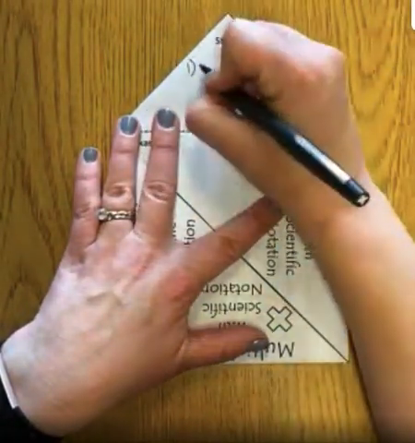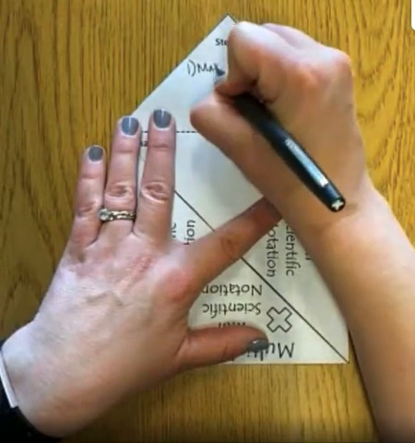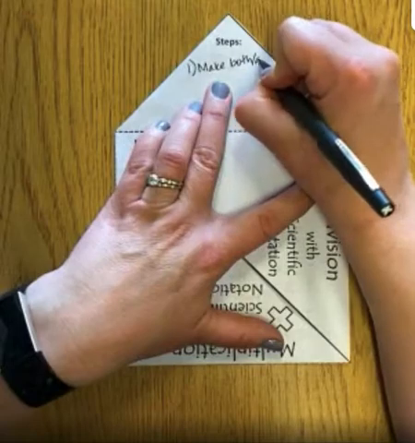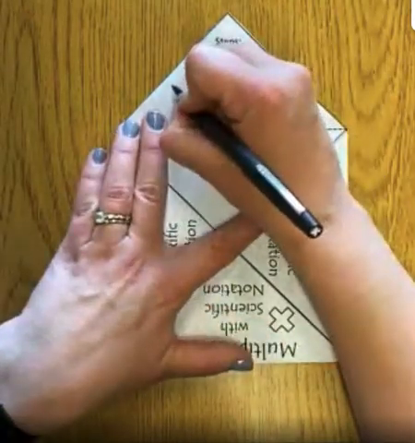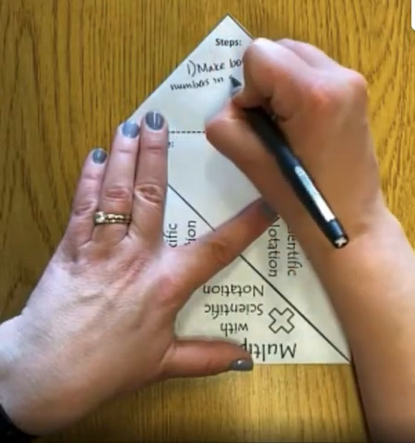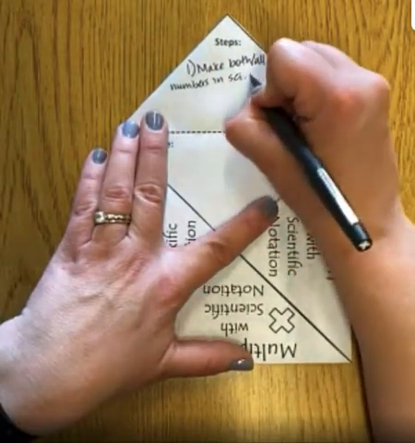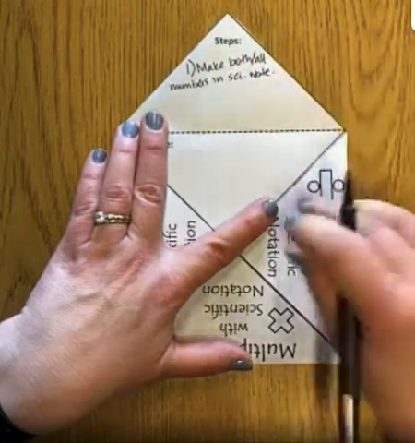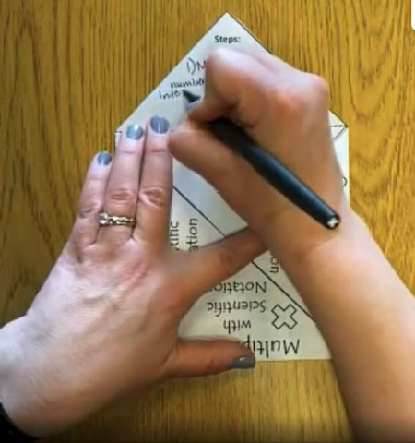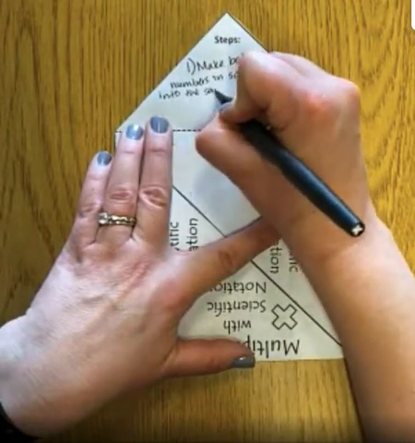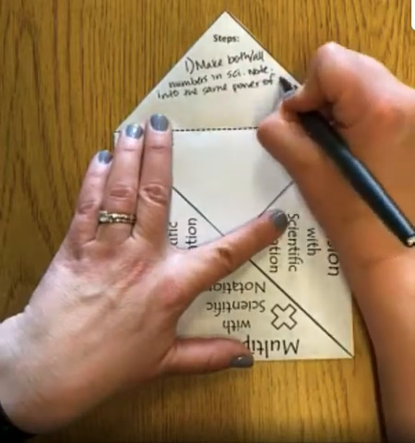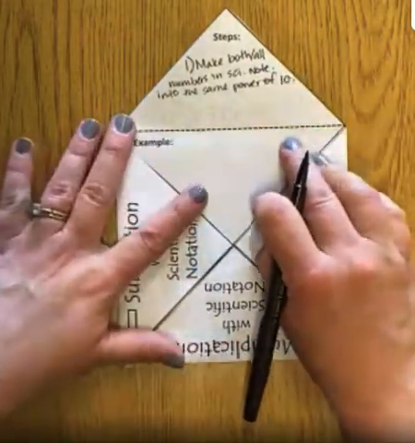Step 1, make both or all numbers in scientific notation. I'm going to write sci note because I don't want to write scientific notation, into the same power of 10. Okay? Same power of 10.